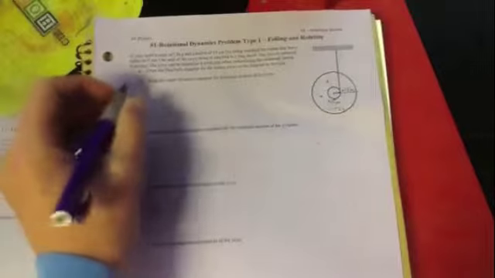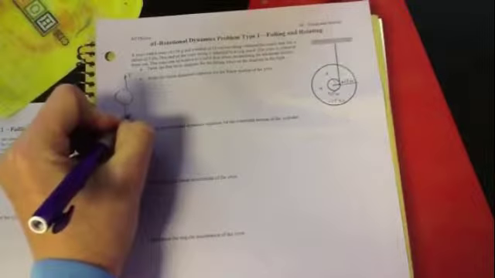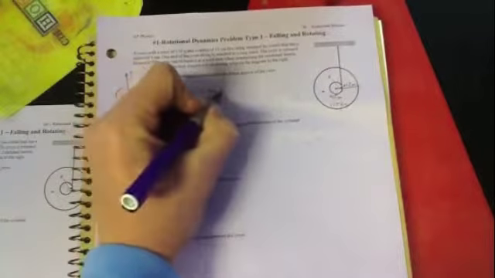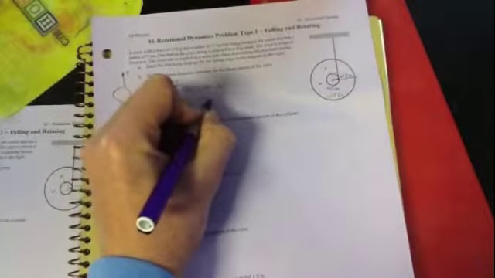Since this is only in the y direction, the only two forces acting on it are tension and the force of gravity. So there are no forces in the x, and in the y, the force of gravity minus the force of tension equals ma, and you can rewrite that as mg minus F_T equals ma.